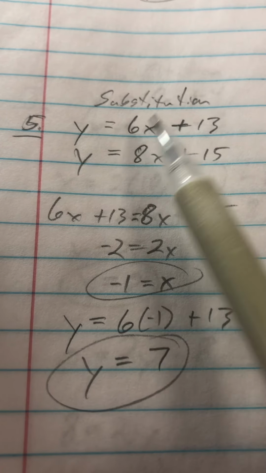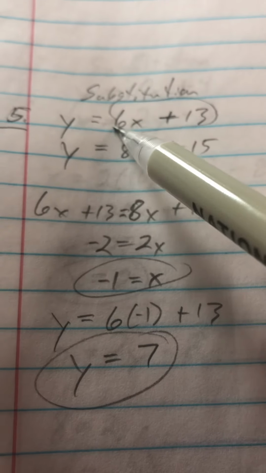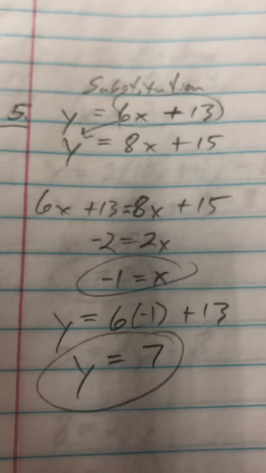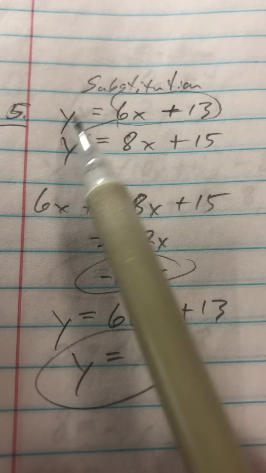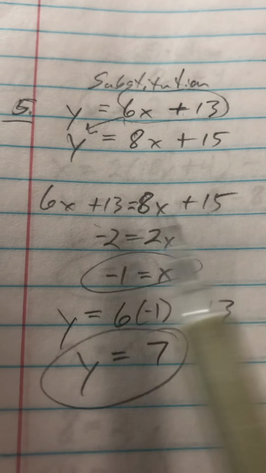I'm going to use the substitution because I'm going to substitute this value in right here for that y. Because y equals this, so I got y here, so it should equal that. So they should equal each other, in other words.